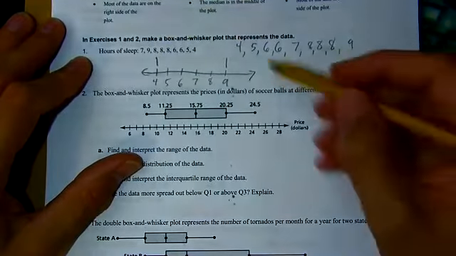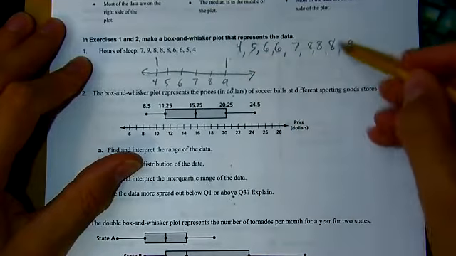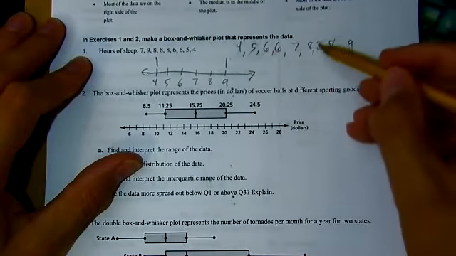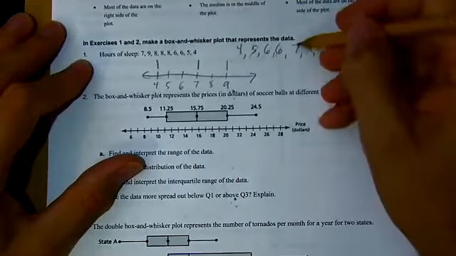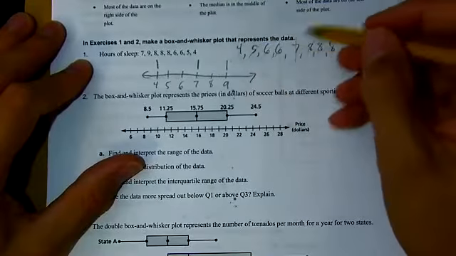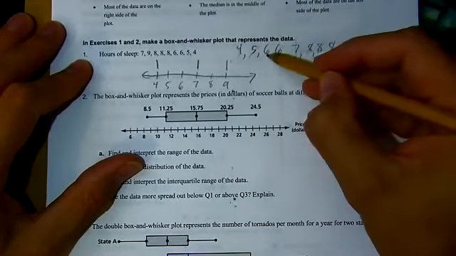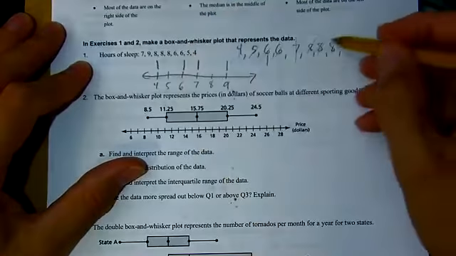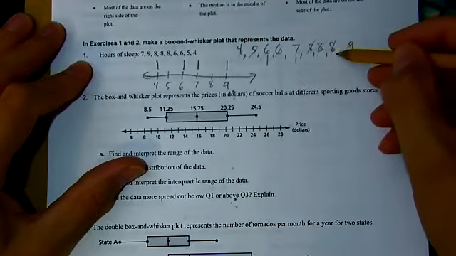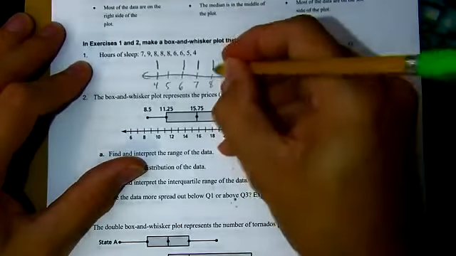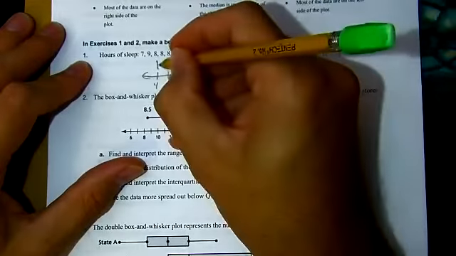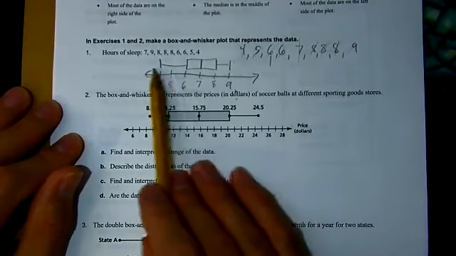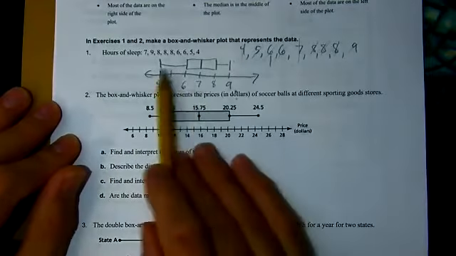Start marking off numbers for the middle number. 4, 9, 5, 8, 6, 8, 6, 8. So 7 is our middle number. It's our median. Now in between this number and that number, you mark off 2 and you'd end up with 6. Same thing on this side. There's only 3 8s in the middle, so you don't even have to mark off 8. Make your boxes. Make your whiskers. Now this one is technically skewed a tiny bit to the left, but it's almost symmetrical.